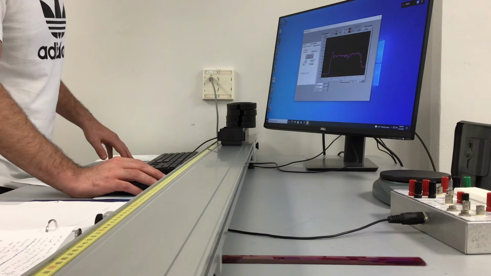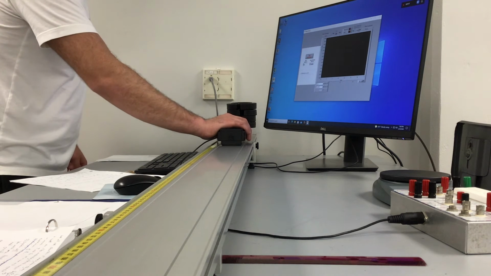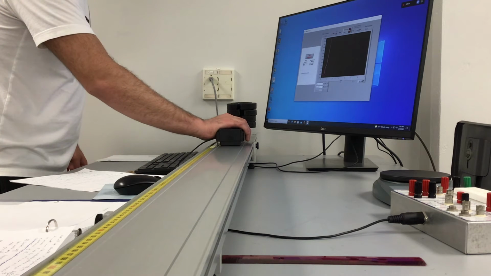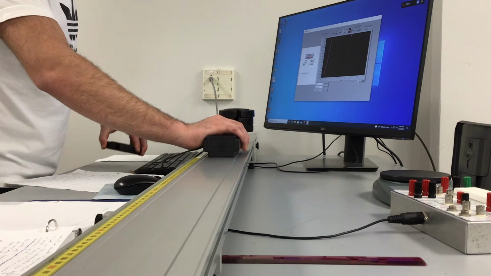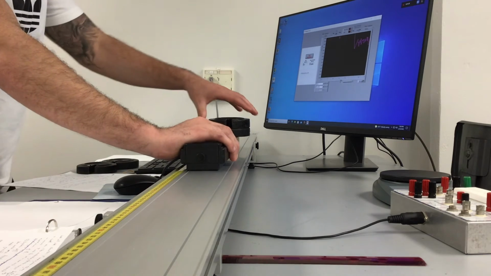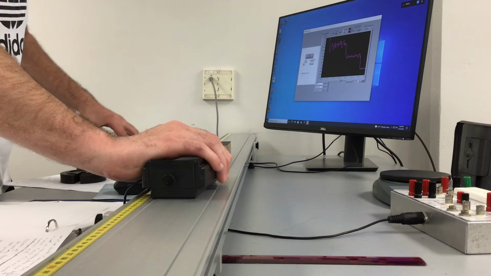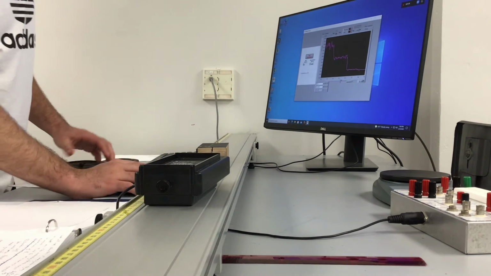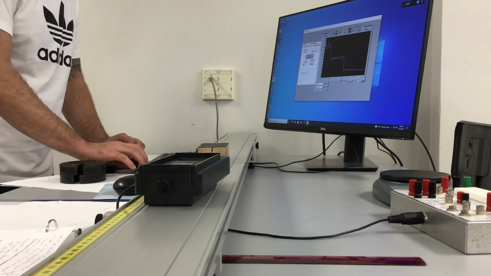Now we're going to see how the applied force, and therefore the kinetic friction force, is affected by the normal force. We're going to start by putting four masses on top of the friction pad, and then we're going to be moving and taking them out at a constant speed. Then we're going to see a different force versus time plot.